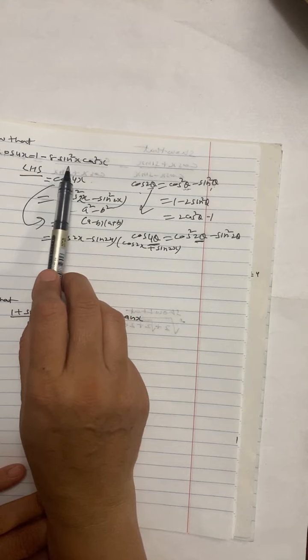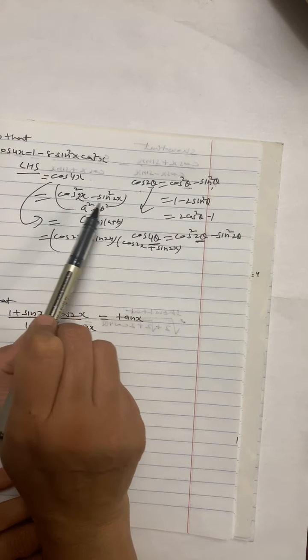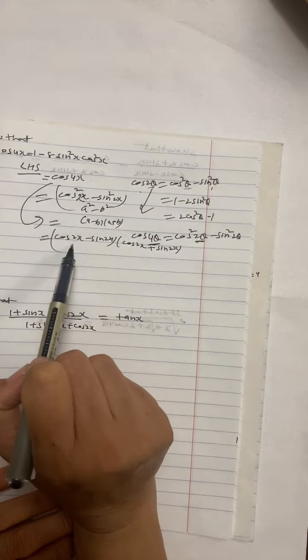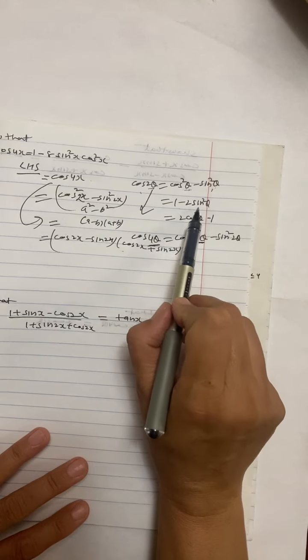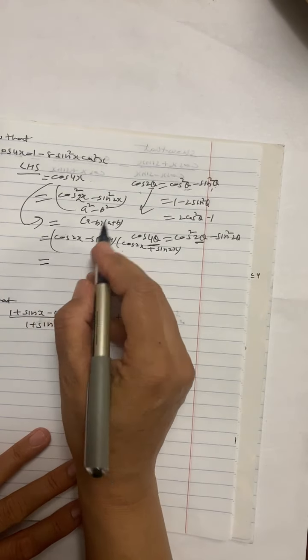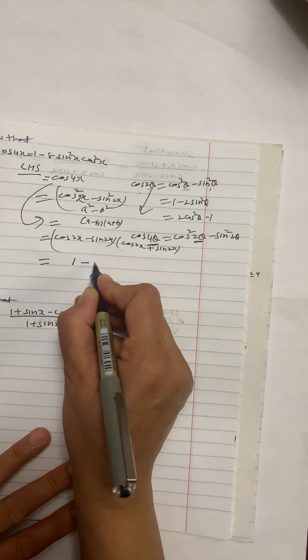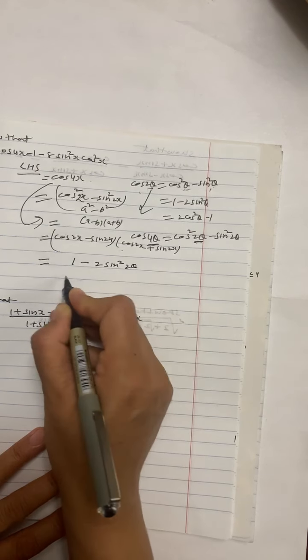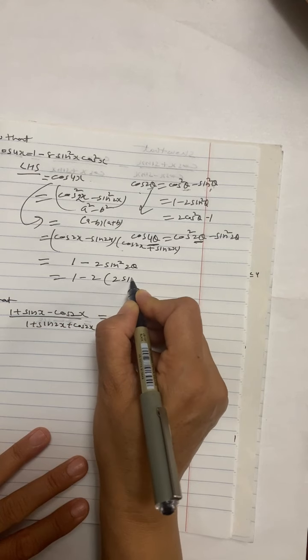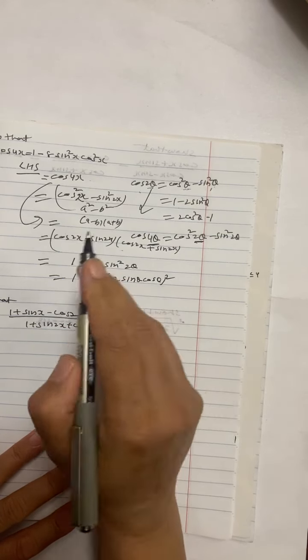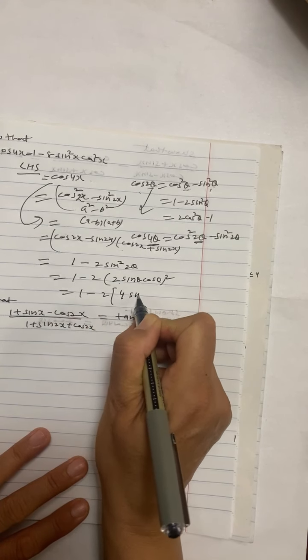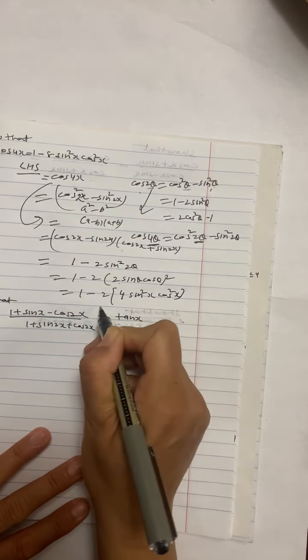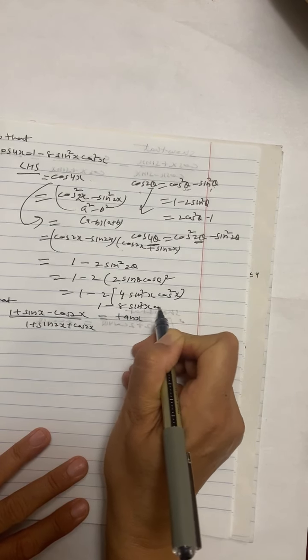Okay? But the problem here is that I'm not going to get what we need, because this one is a square minus b square, and I'm not going anywhere from this. So maybe we should use the other one. Let's try 1 minus 2 sine squared theta. If I do that, then cos 4 theta is going to be 1 minus 2 sine square 2 theta. And now I know that this is equal to (2 sine theta cos theta) whole square. In our case theta is x, so 1 minus 2, then this gives me 4 sine square x cos square x. So 1 minus 8 sine square x cos square x is my answer.